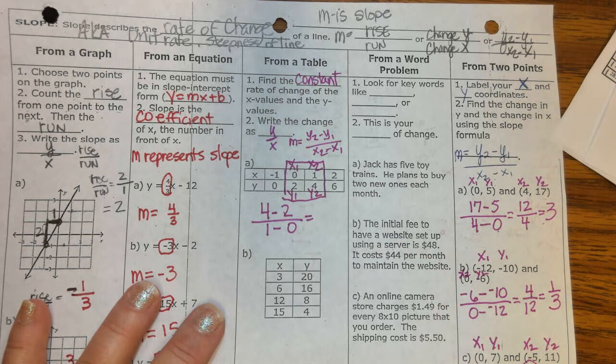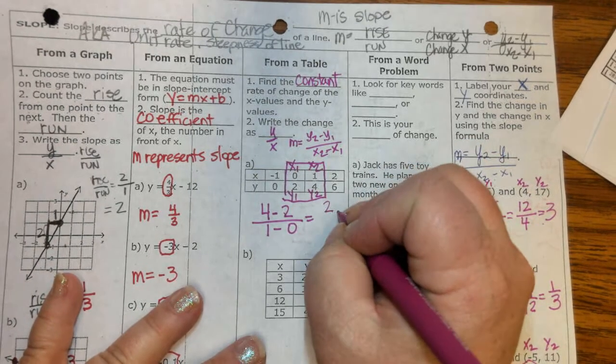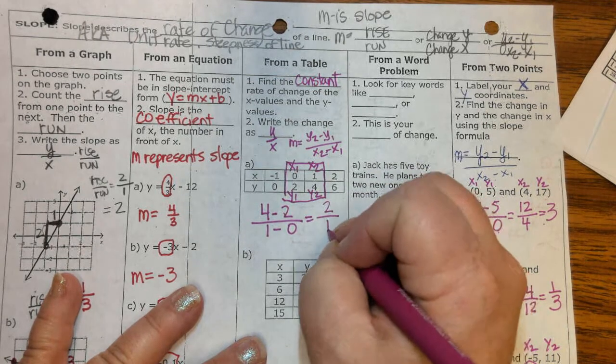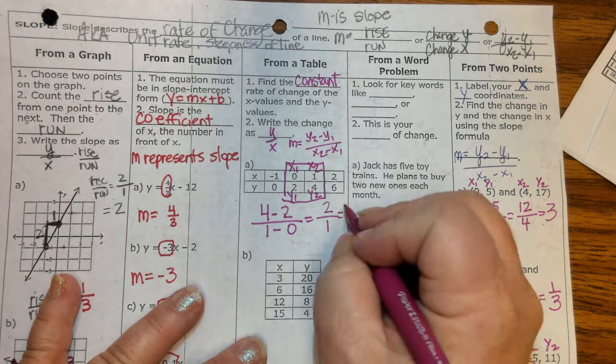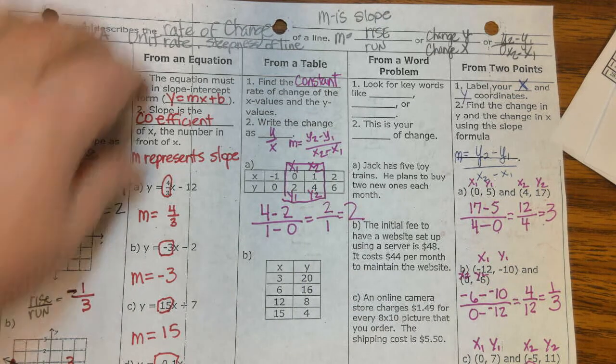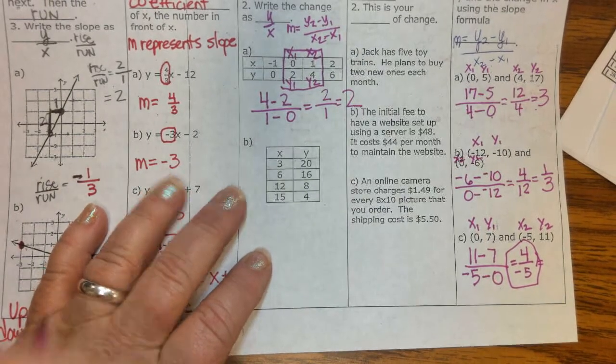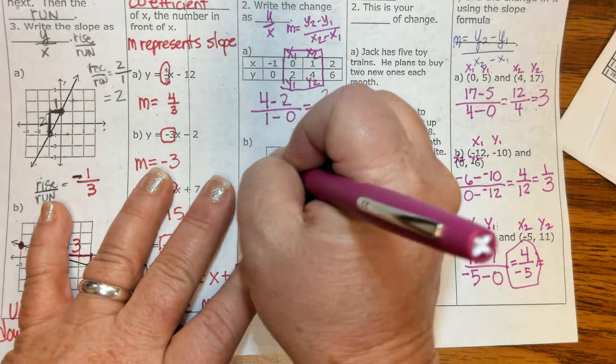No, I did it right. Never mind. See? 4 take away 2 is 2. 1 take away 0 is 1. What is my slope? 2. Okay? Let's look at this one. So this time I'm going to pick the 2 in the middle.